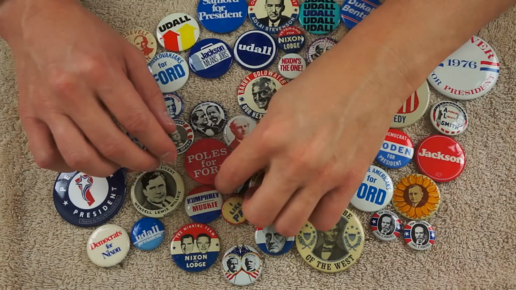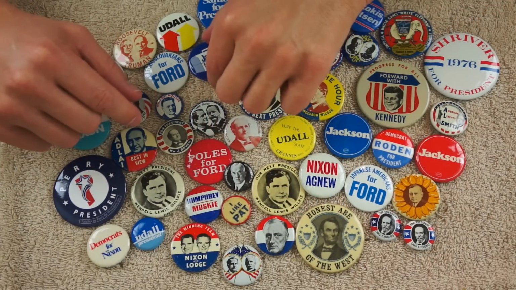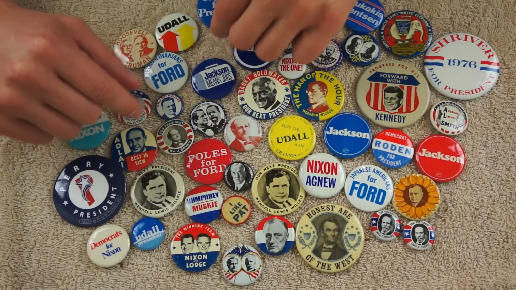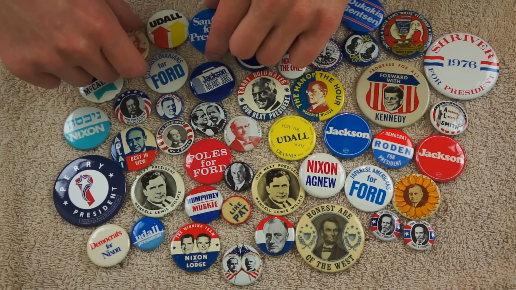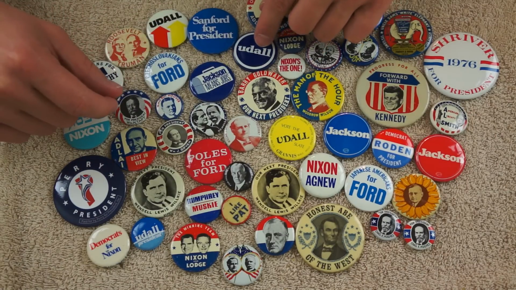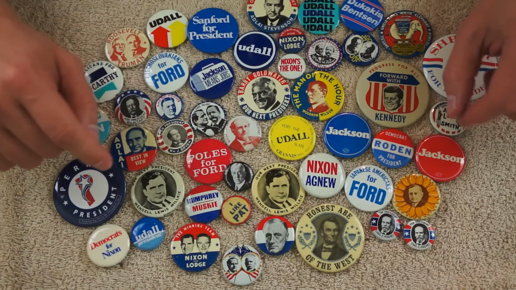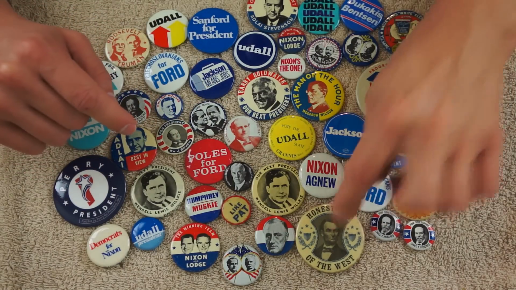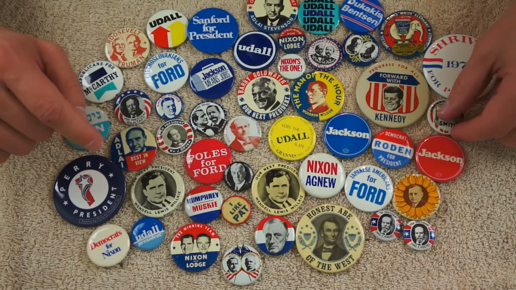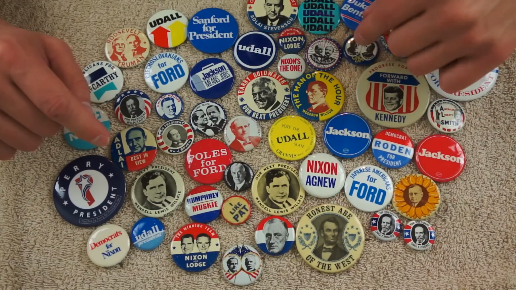So we have a pretty good scattering, a lot of them from the middle of the 20th century. But we also have some older ones like good old William Jennings Bryan and Lincoln and others. Taft.